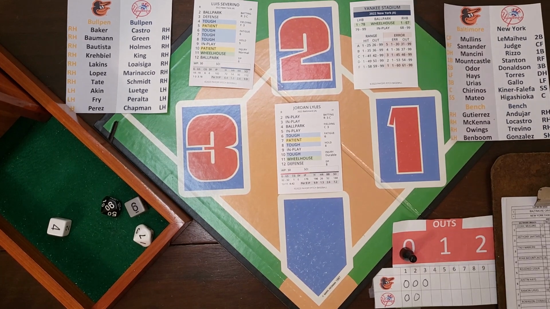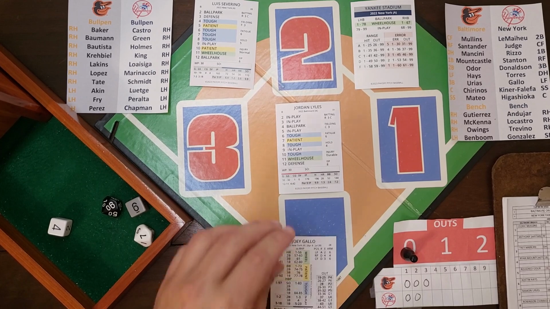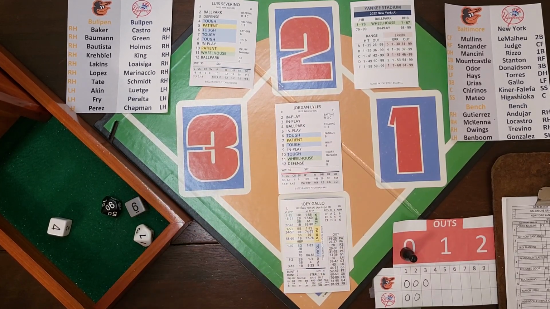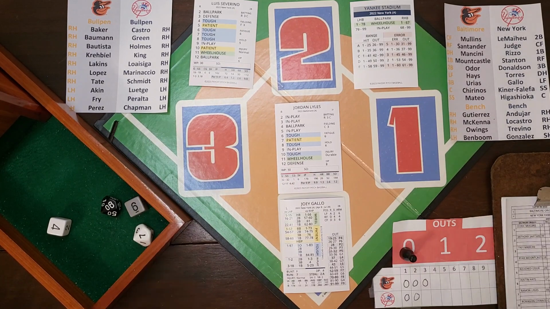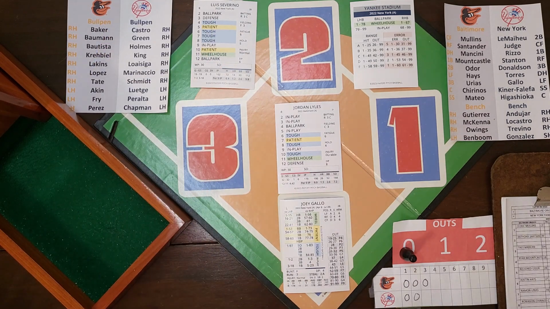Lyles is back out, and let's see who's coming up for the Yankees. It will be Joey Gallo. Gallo struggling. He's hitting .143, 2 homers and 3 driven in. He would later get traded to the Dodgers on July 28th or July 29th, around in that area.